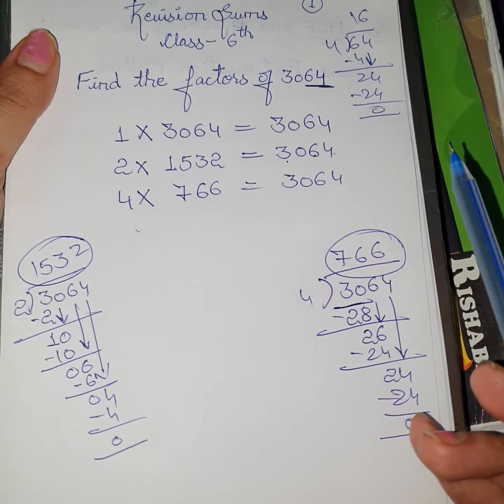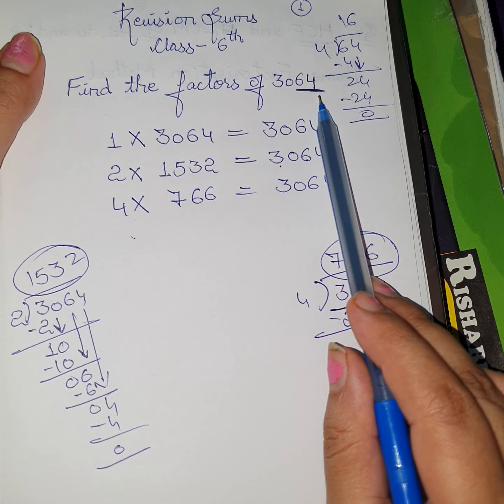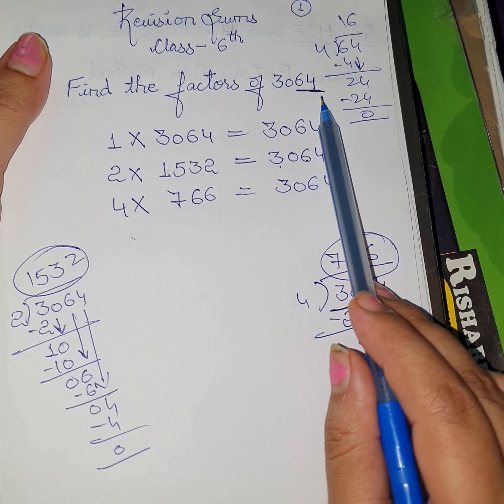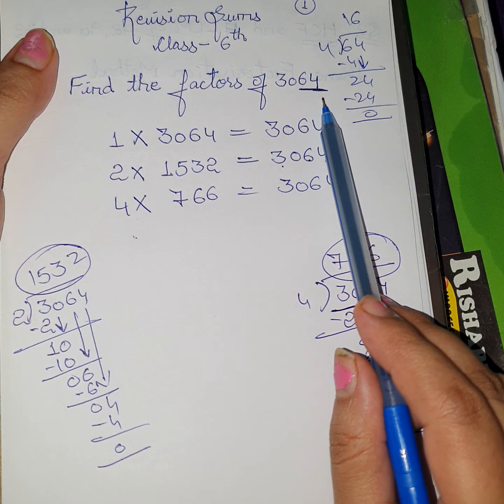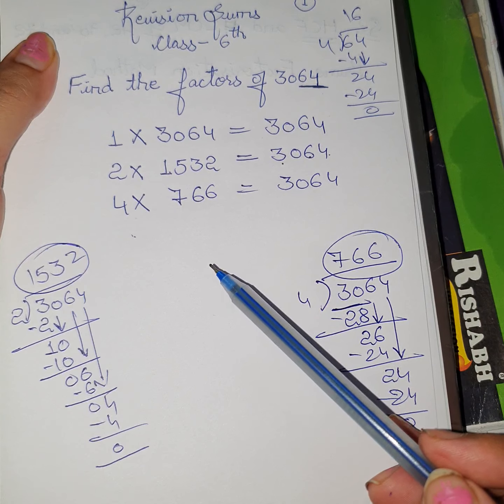No, this number doesn't come in the table of 5, because the last digit should be 0 or 5. And here the last digit is 4. So this number doesn't come in the table of 5. Move on to the next table, that is the table of 6.